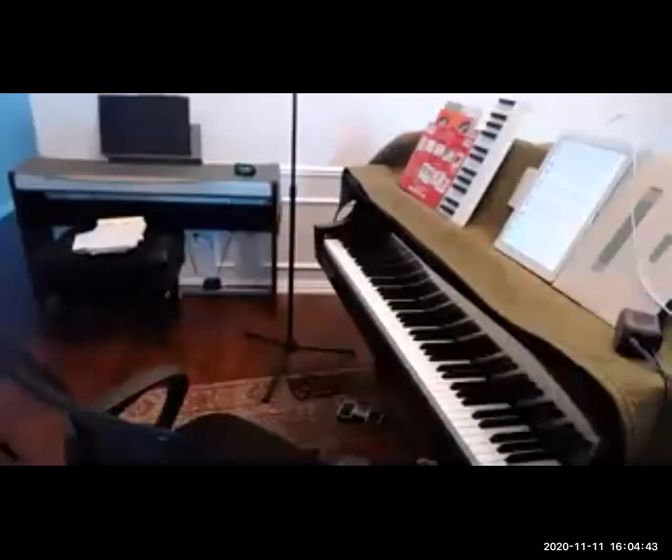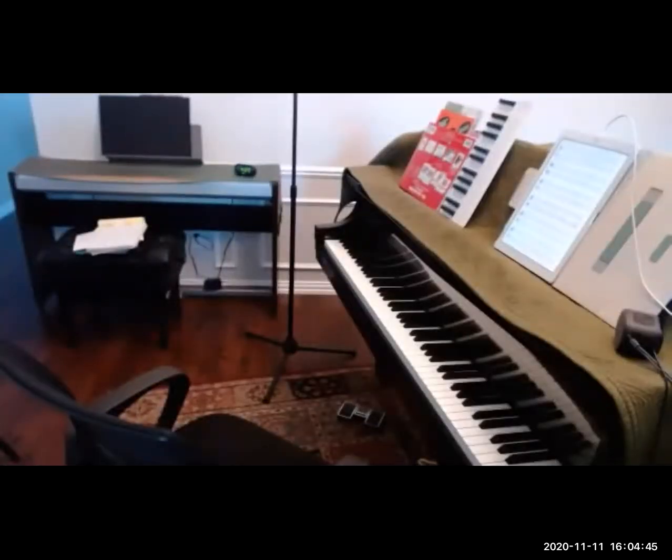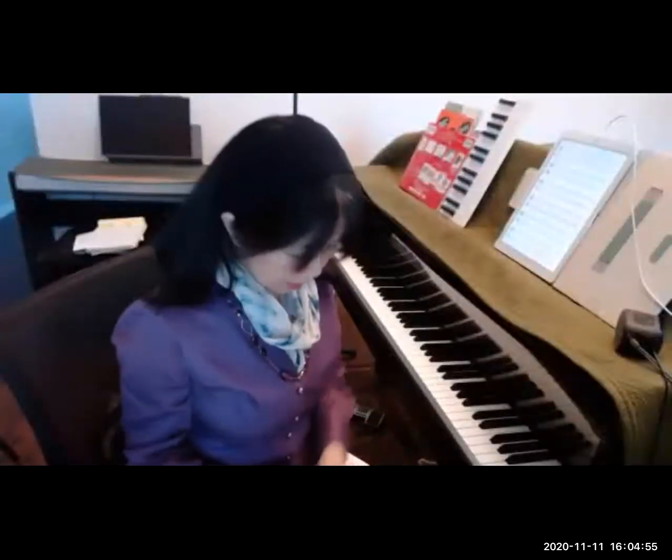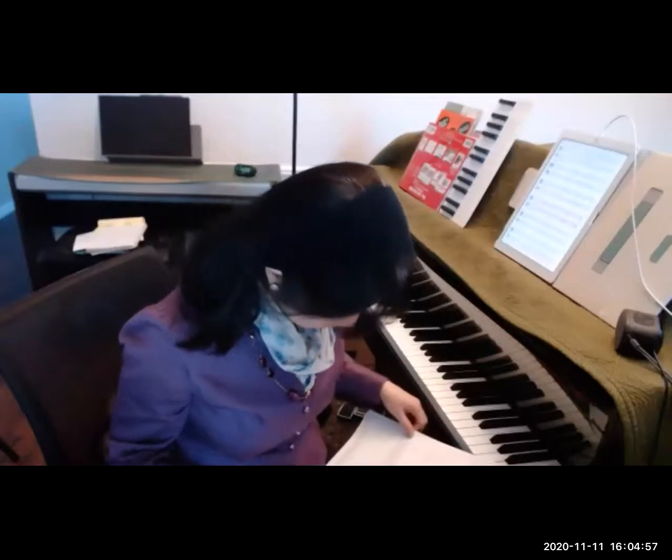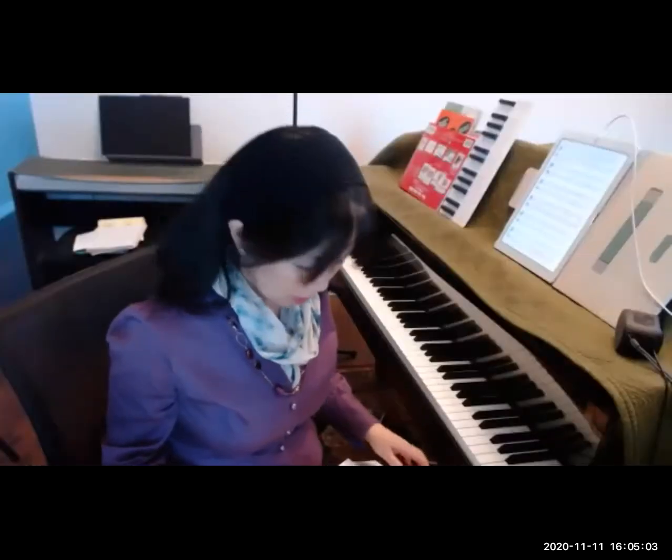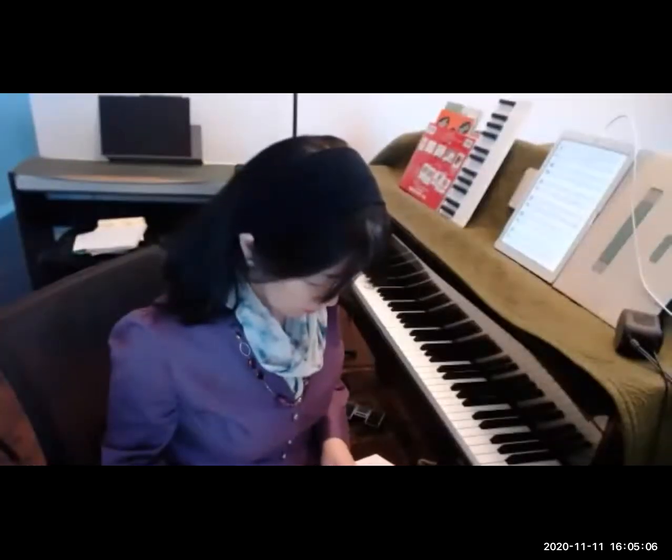Do you have 7th chords in level 6? In 6, it only says the dominant 7th. Yeah, with dominant 7th. Starting at level 7 in the same series, 7th chords start.